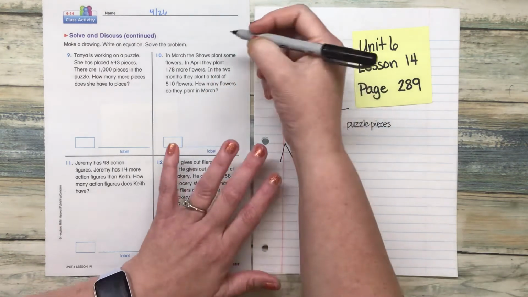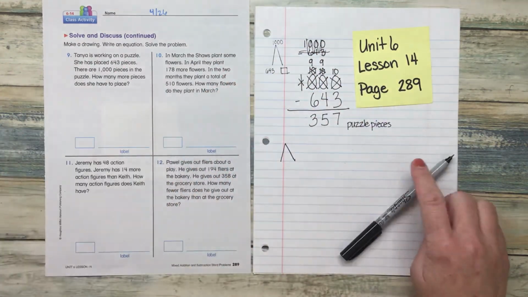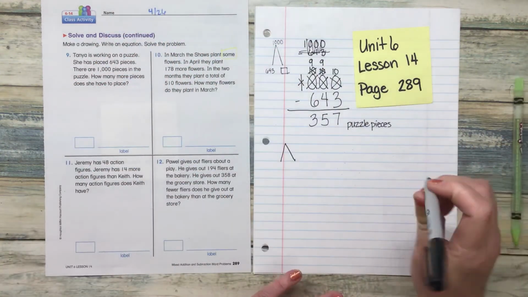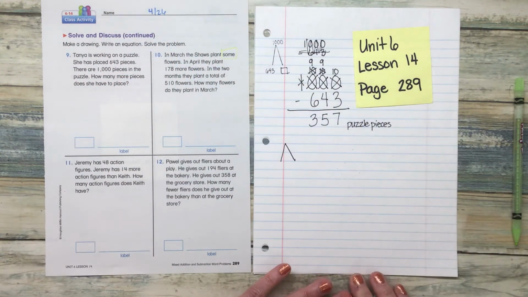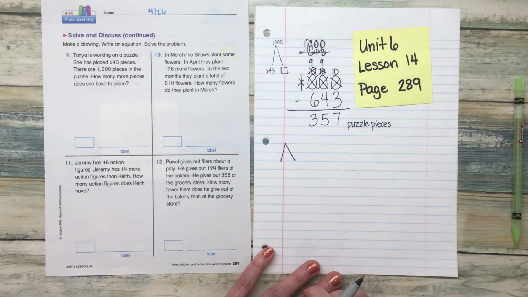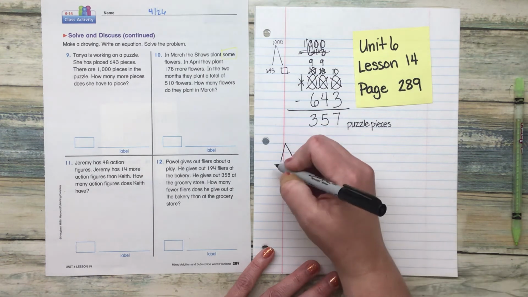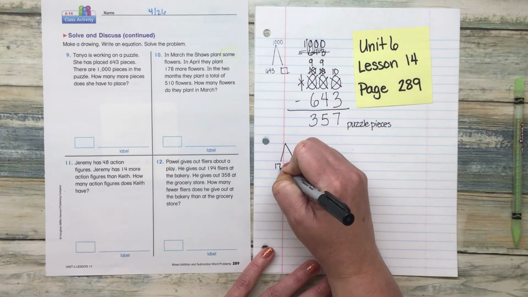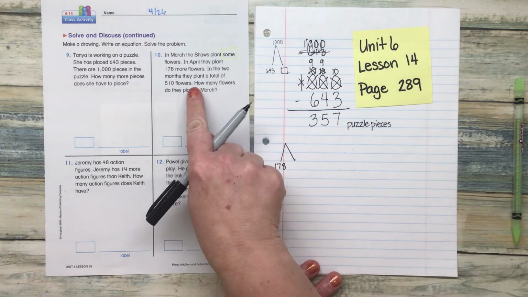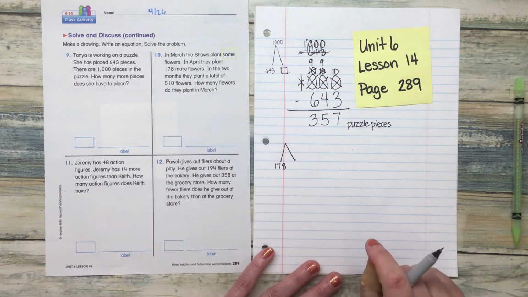So let's make this math mountain first. So they plant some. I always call that a box. They plant some flowers. In April, they plant 178 more flowers. So where am I going to put 178? Nice. Yes, we're going to put it at the bottom because it's one of the partners. In 2 months, they plant a total of 510 flowers.